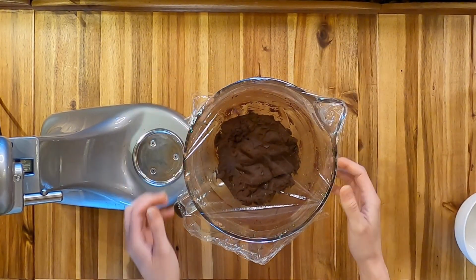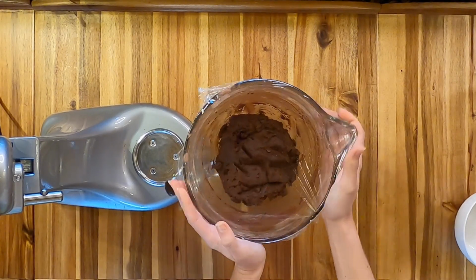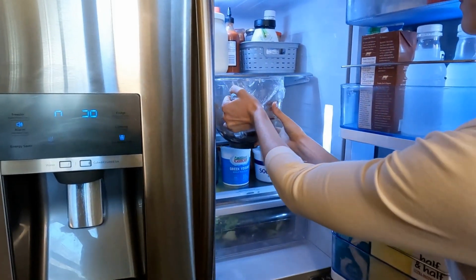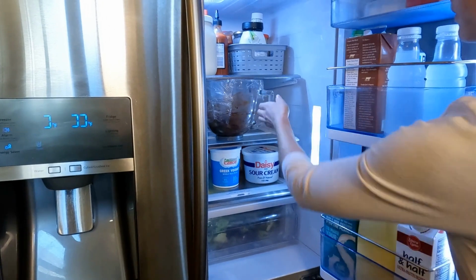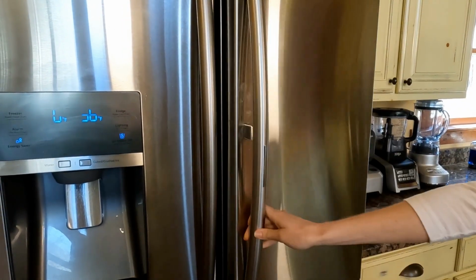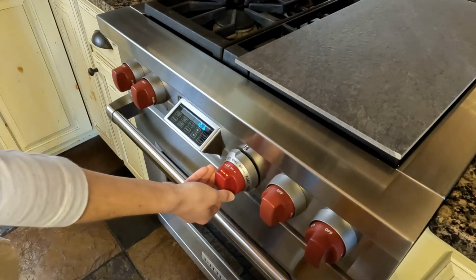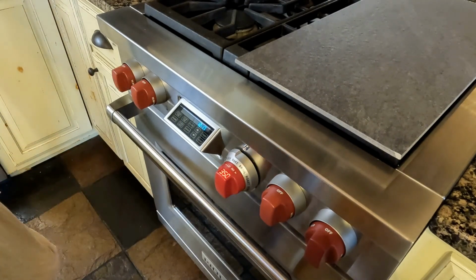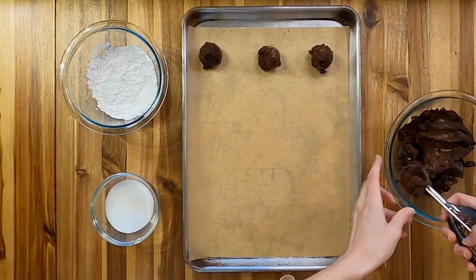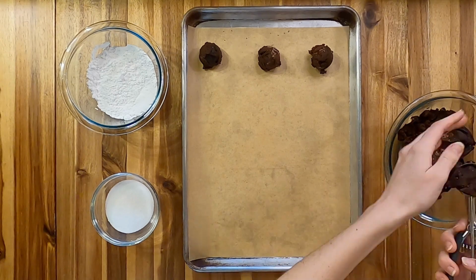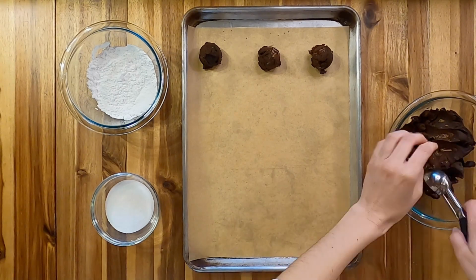Cover the bowl with plastic wrap and refrigerate for at least 2 hours or up to 3 days. When you're ready to bake, preheat the oven to 350 degrees and set the dough out at room temperature for 15 minutes. Scoop the dough into 1½ tablespoon portions onto a parchment-lined baking sheet.